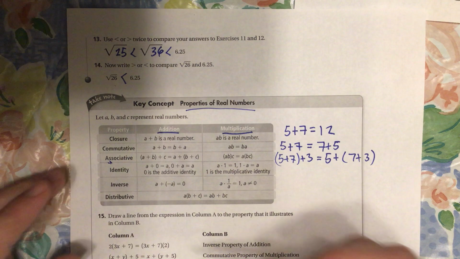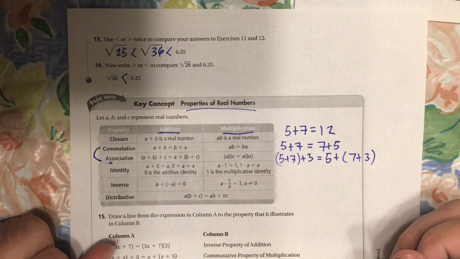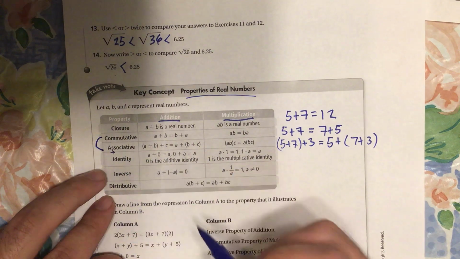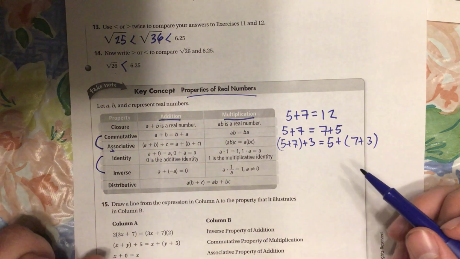All right. So it's easy to mix up these two, commutative and associative. So be careful. Now, identity and inverse. These two are also easy to mix up.